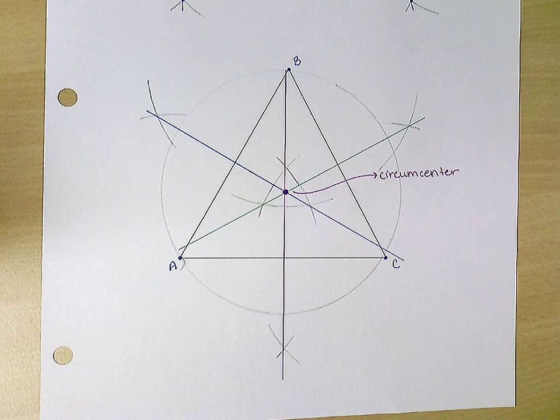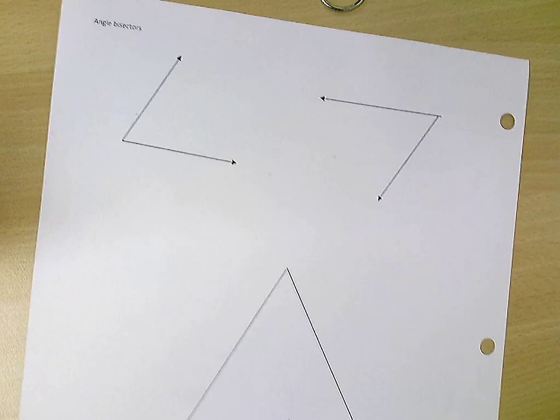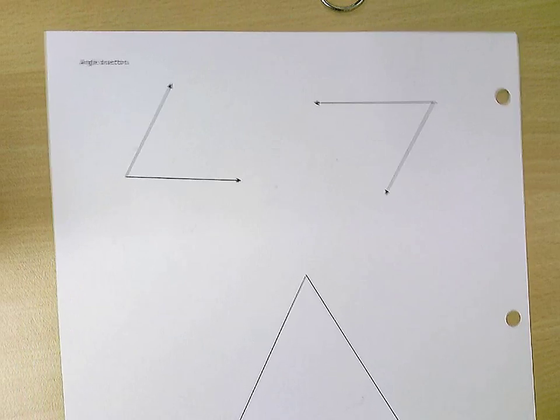So we're going to now move on to angle bisectors. Angle bisectors are on the back. That's why I said don't push so hard.